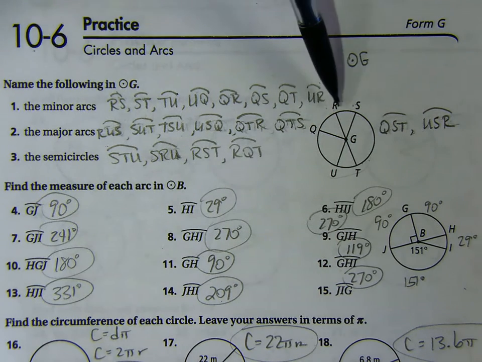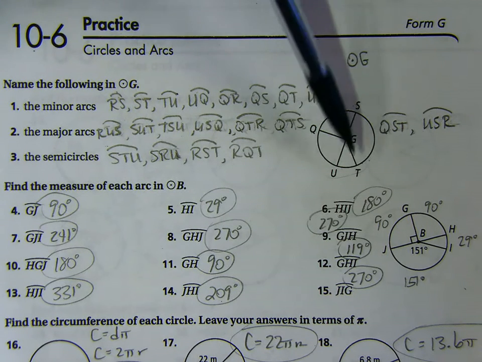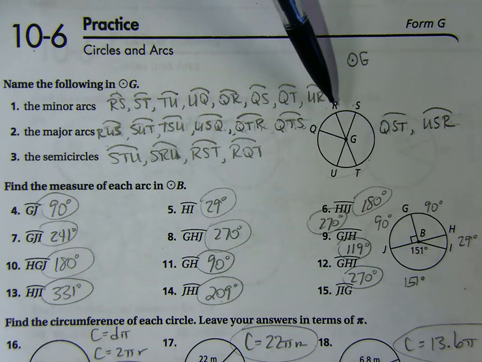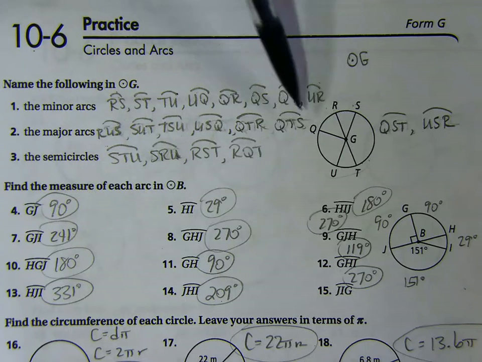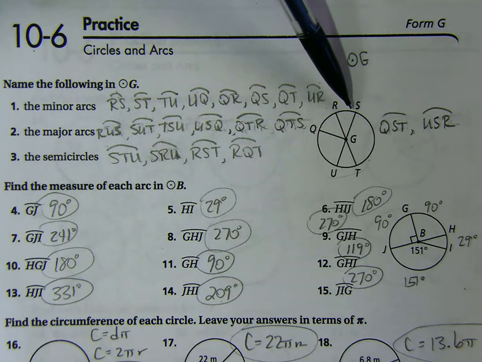Okay, so I started here at R and said RS, then went around ST, TU, UQ, all those arcs, QR, and then I'm back at RS again. So I did those, the simple ones that we can see, and then I did some that double up, like QS. QS has 2 adjacent arcs in it, but that's QS. It's still less than half the circle.